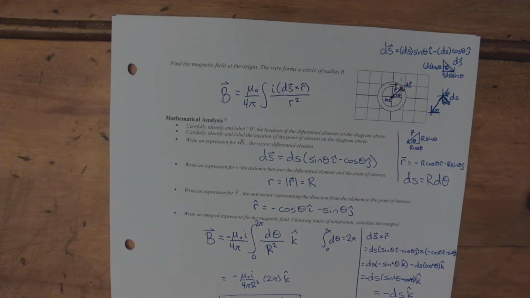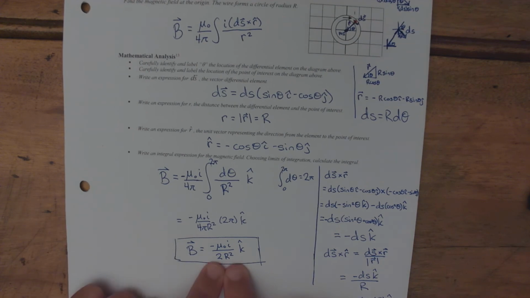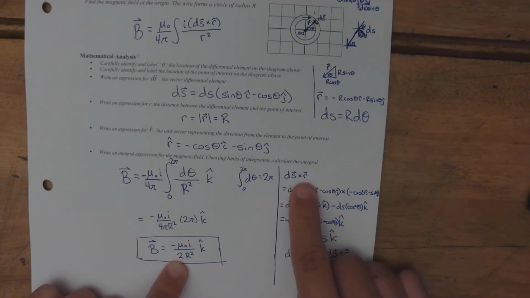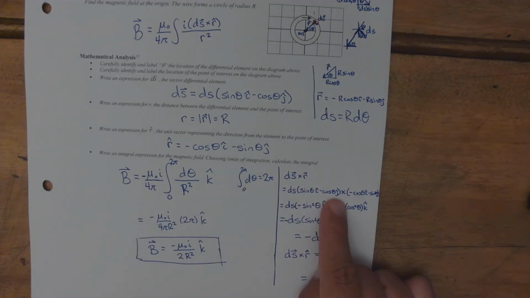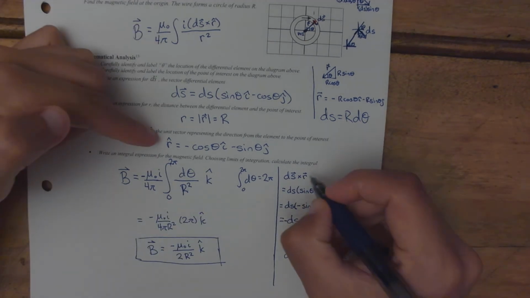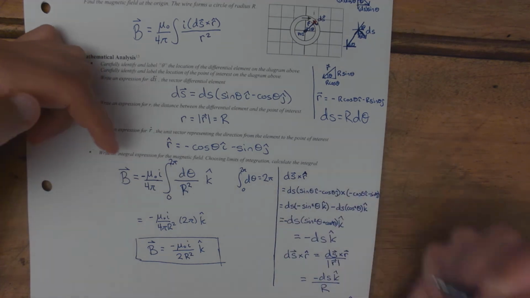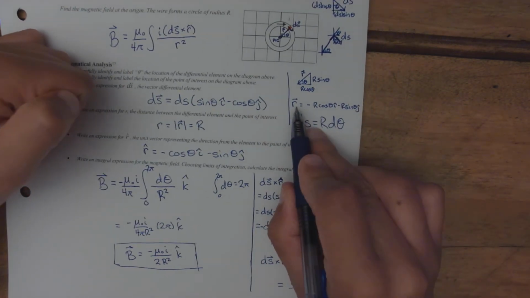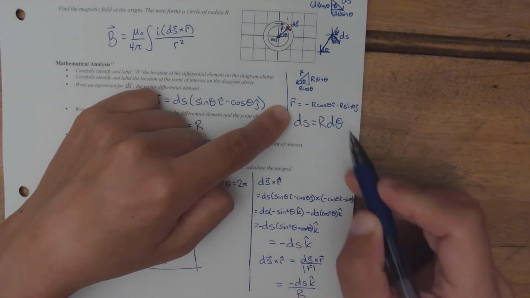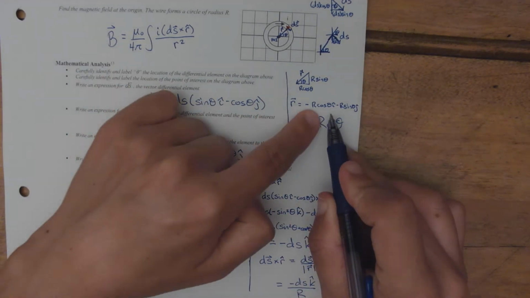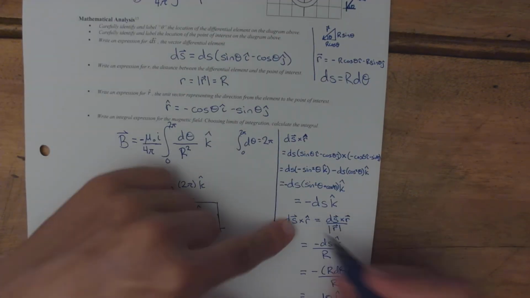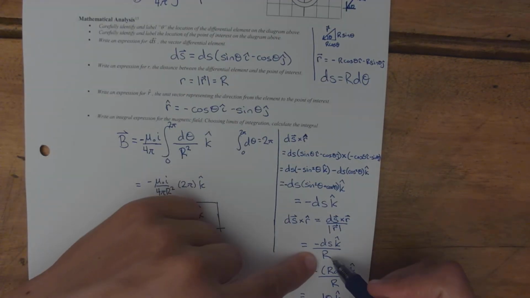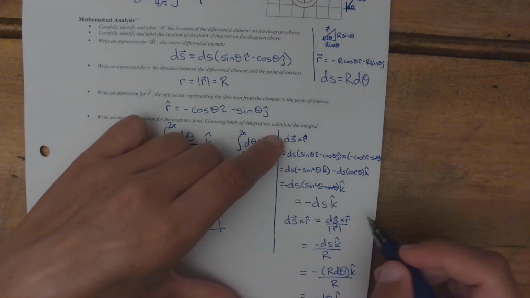Okay, so now we have to figure out why I have an r squared here instead of an r, and that is because here I said I was doing ds crossed with the vector r, but I didn't actually do that. I did ds crossed with r hat. This is the vector r, but I didn't use that because I actually did r hat. So then down here, when I divided by r, well, I wouldn't actually need to do that.